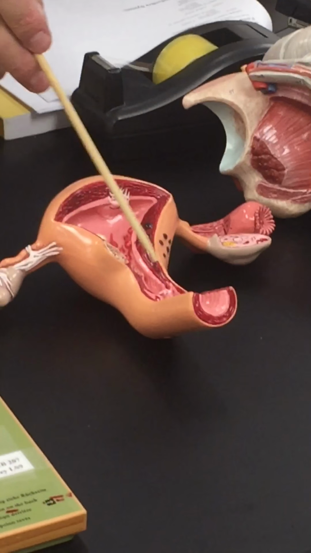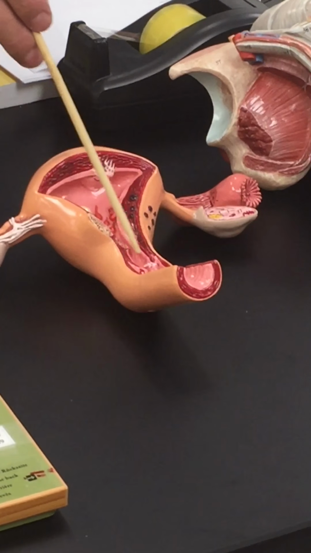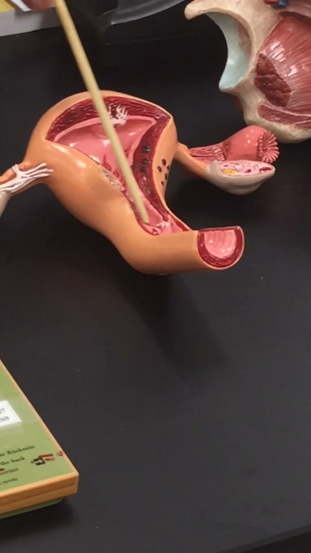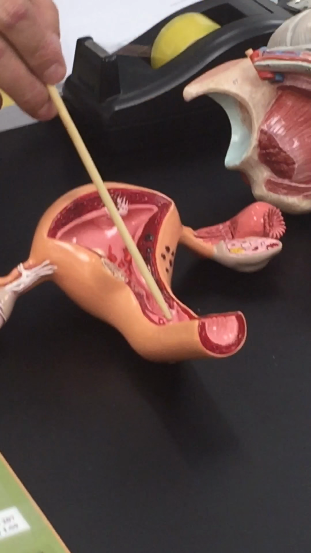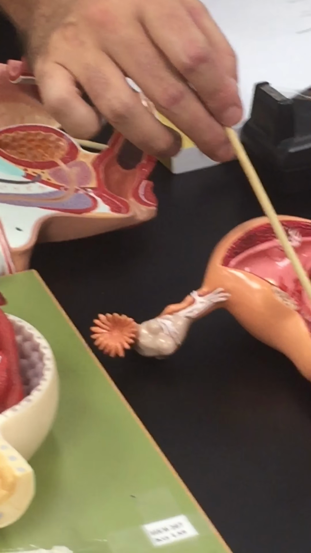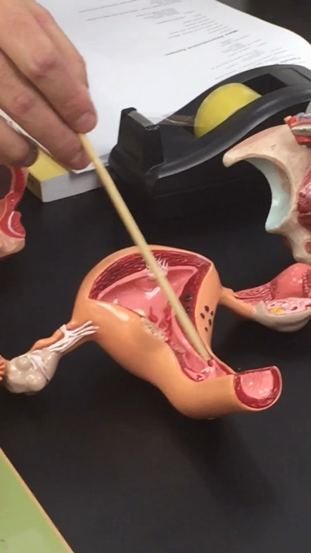So on this model here, the opening to the uterus is going to be the cervix, and the cervical orifice is going to be right there. That's basically the direct opening. So there's the cervical orifice or os, and then the whole region is really the cervix.